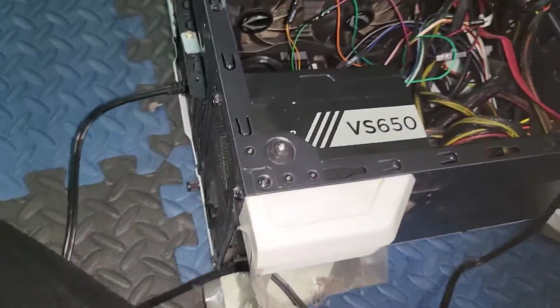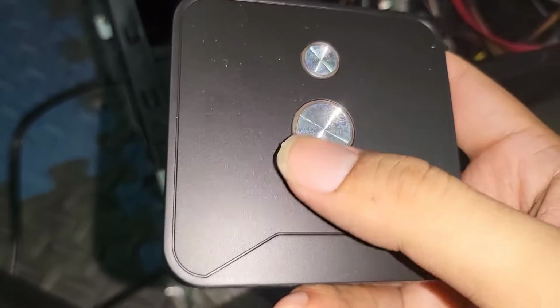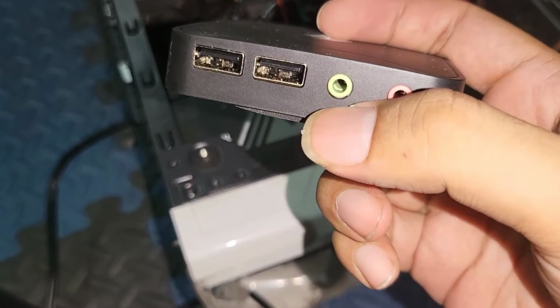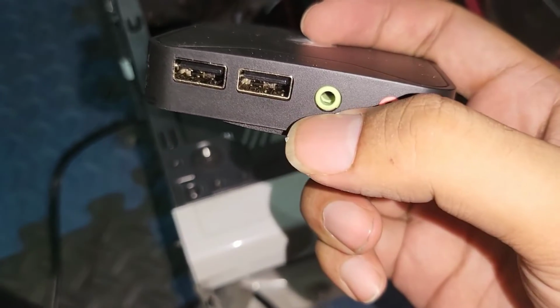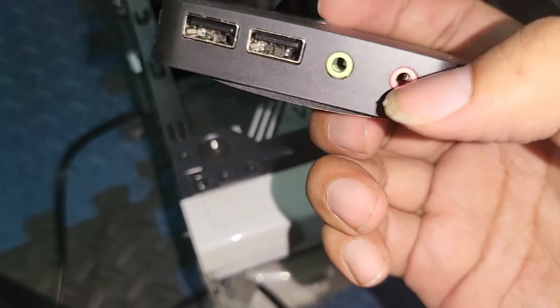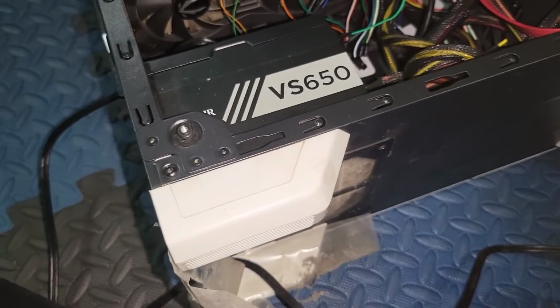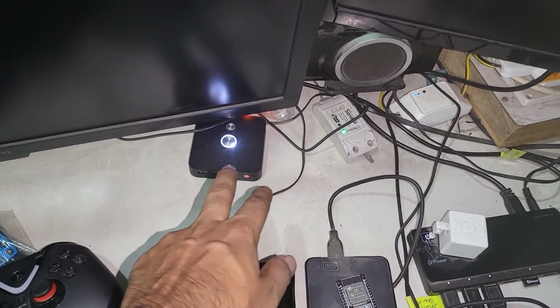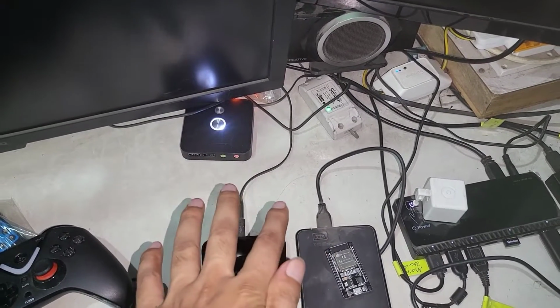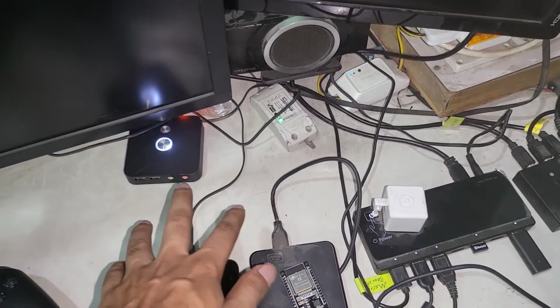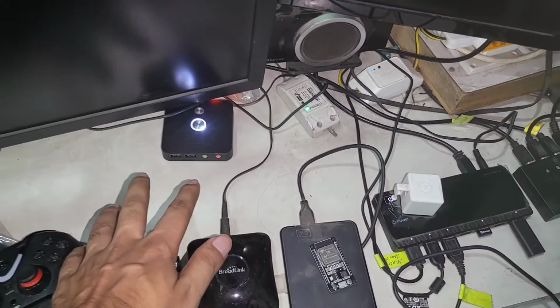And from the last time, let's see what ports we have. So we have a start button, a restart button, and then we have two USB ports and one 3.5 mm headphone jack and another one for mic. I hope everything works out well. So I have completed the setup. As you can see, this is the light. I was thinking that it would be blue, but it is white, but still okay. All the buttons are working, even the headphone jack, mic and USB ports.